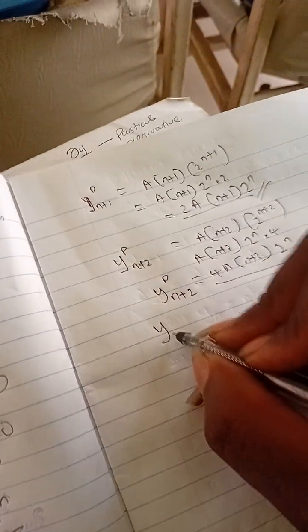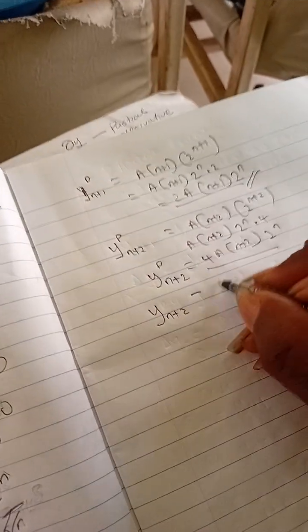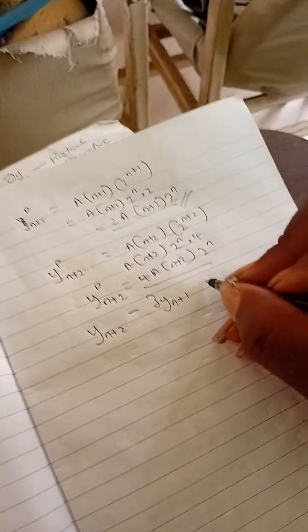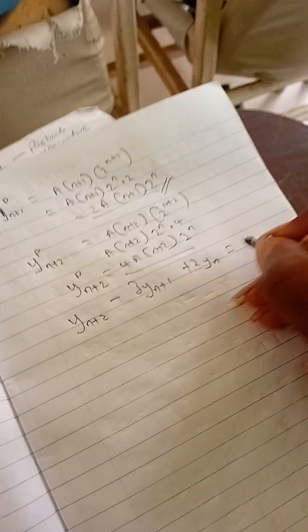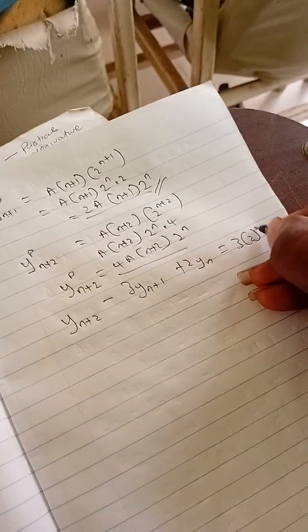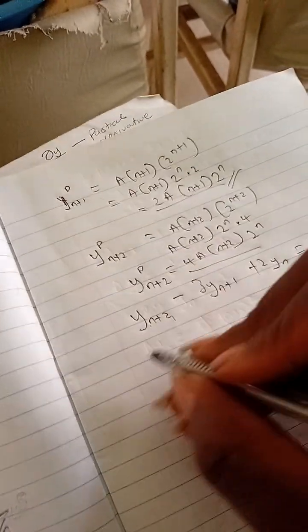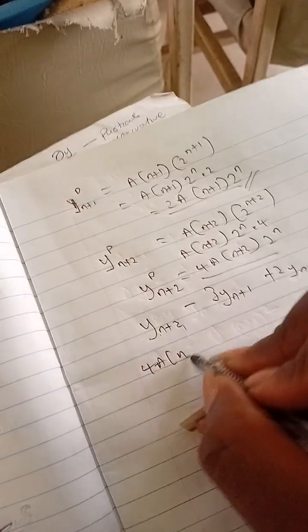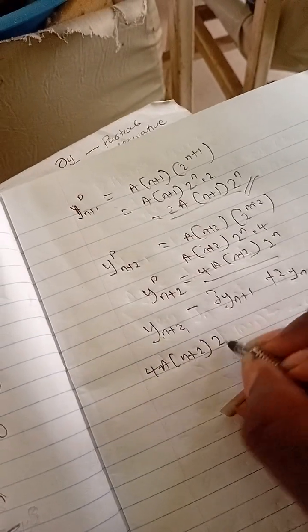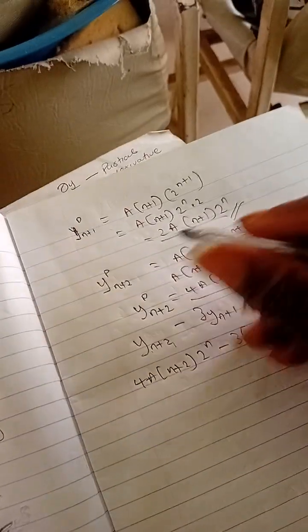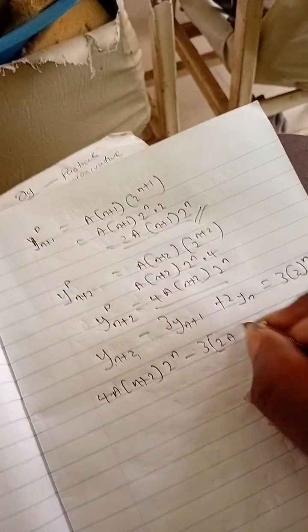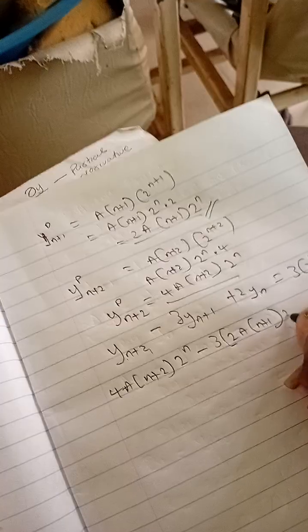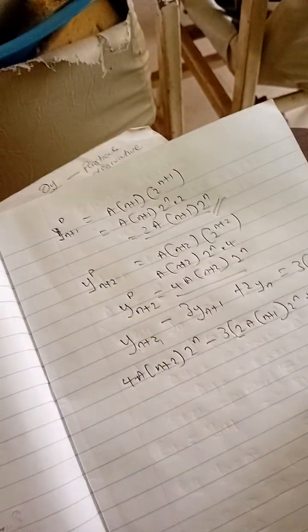The original question is y_{n+2} minus 3y_{n+1} plus 2y_n equals 2 to the power n, right? Now what's our y_{n+2}? That's 4a(n+2), 2 raised to the power n, minus 3 times our y_{n+1}, which is 2a(n+1), 2 raised to the power n, plus 2y_n.